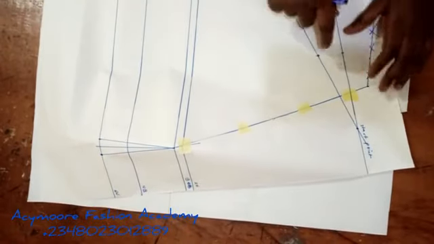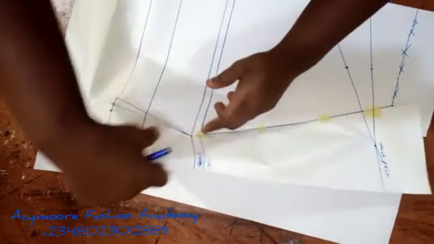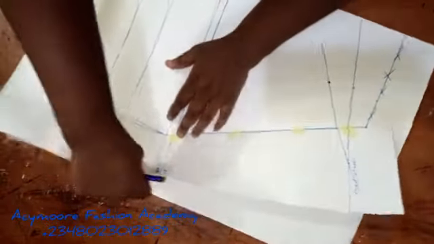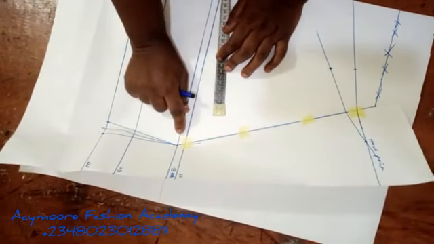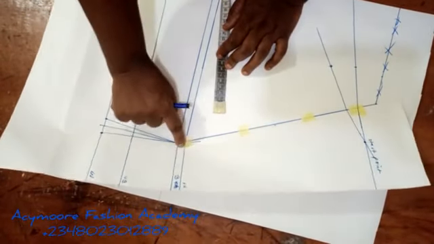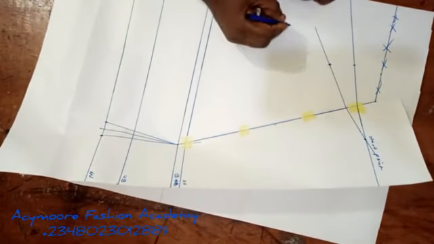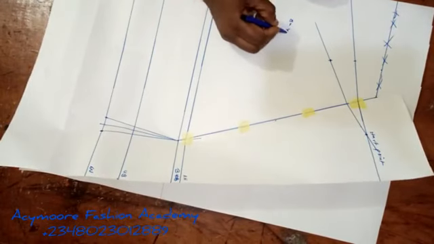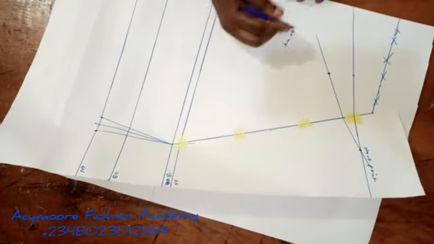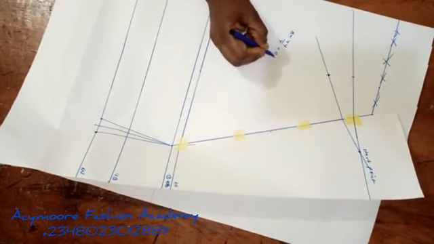Once this is done, I will insert my body measurements. I'm using 44 for the bust, and I'm going to put my measurement on the armhole. So bust 44 divided by 4 is 11, plus 1, that is 12.